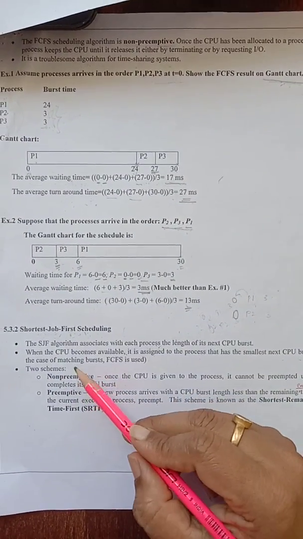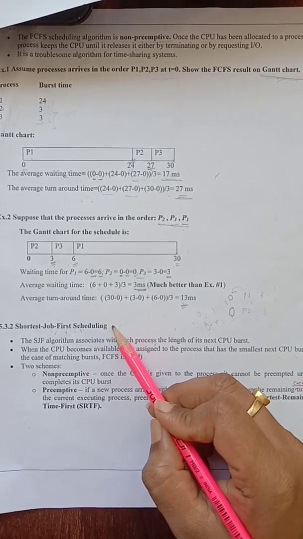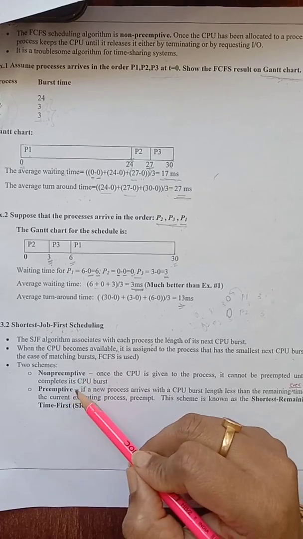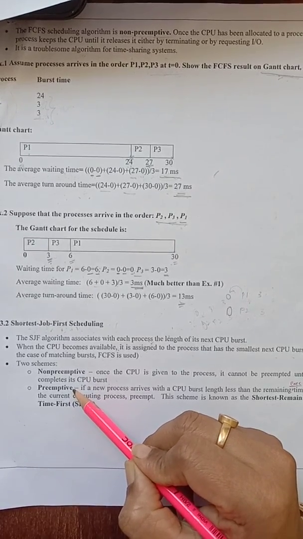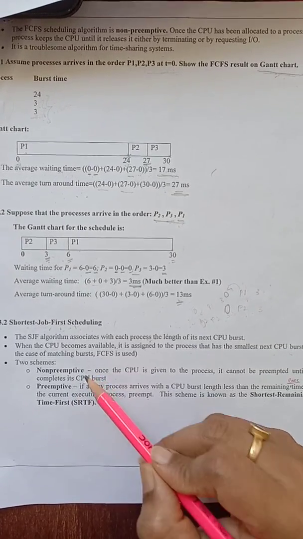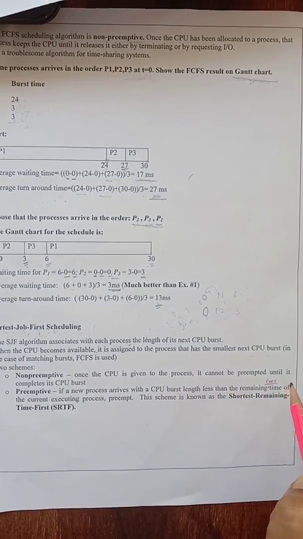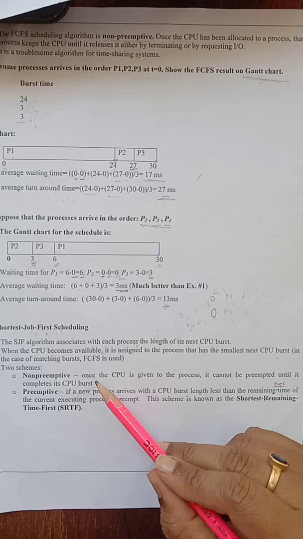The SJF runs under two forms. One is the non-preemptive version of SJF, the other is the preemptive version of SJF. Non-preemptive, as we all know, means once the CPU is given to the process, it cannot be preempted until it completes its CPU burst time.